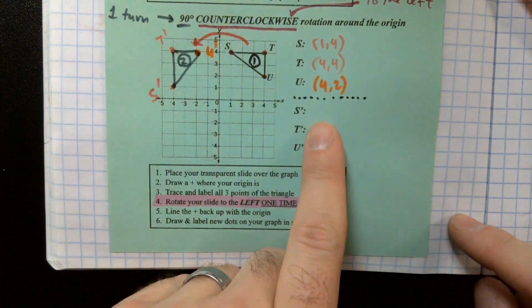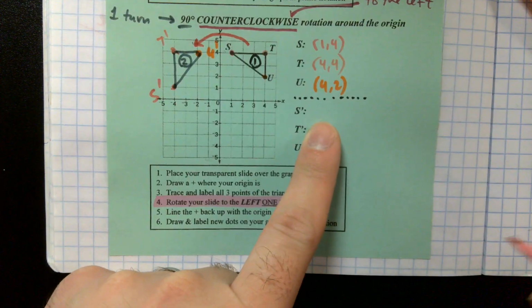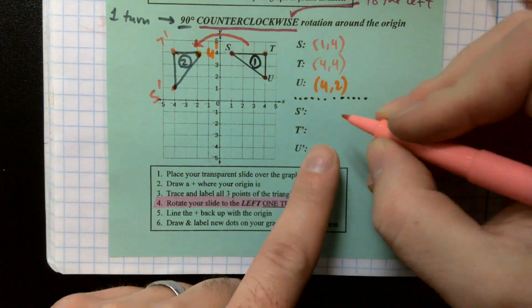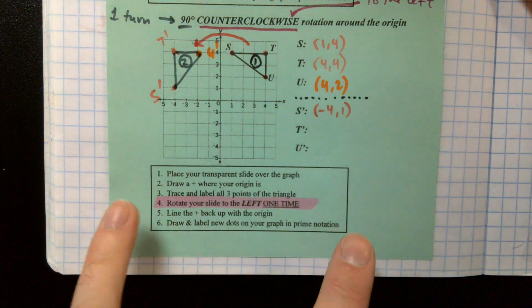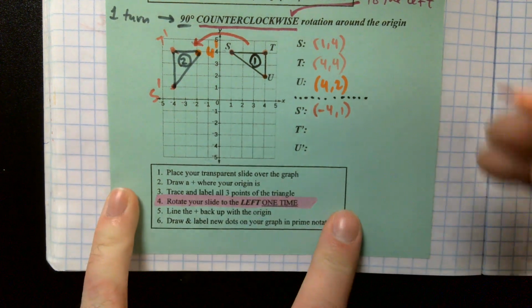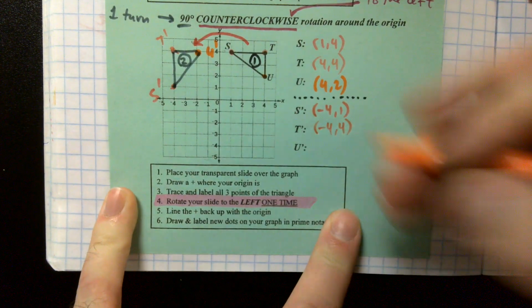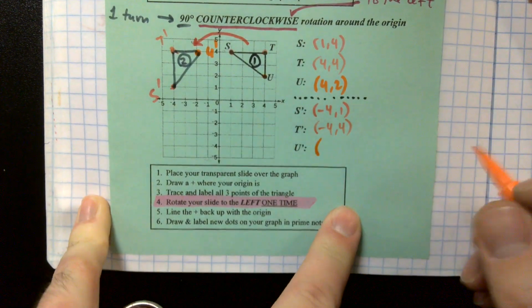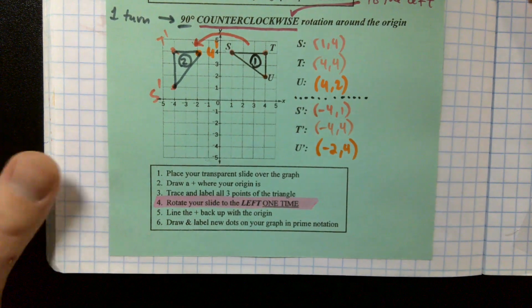What are my coordinates for S prime? Where did S land up after our rotation? Yeah, Z? Perfect. -4, +1. What about T prime? Yeah, Johnny? -4, 4. Perfect. And U prime? Yeah, Hakeem? -2, 4. Great job.